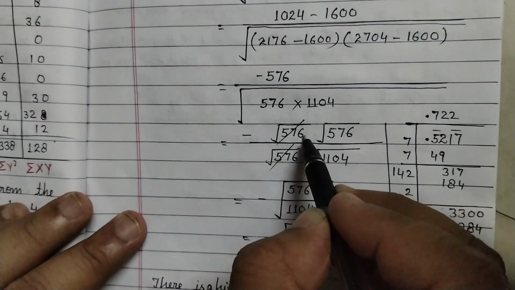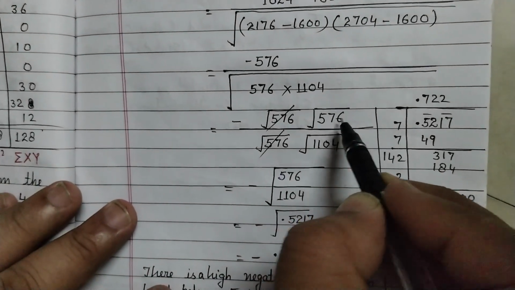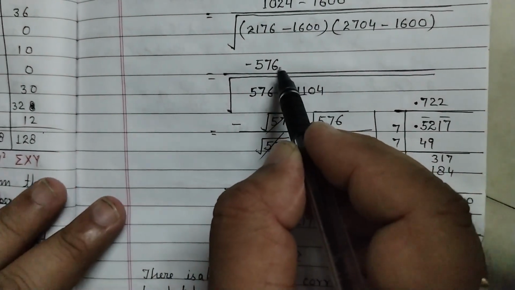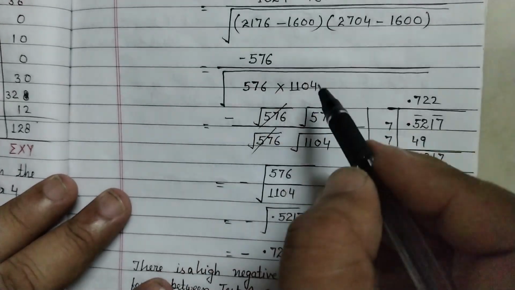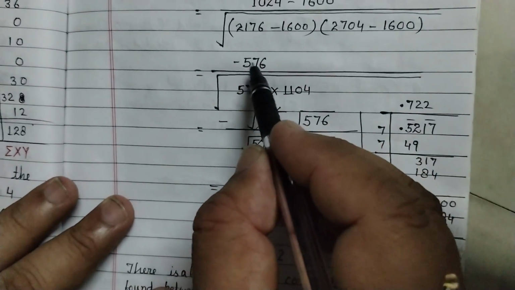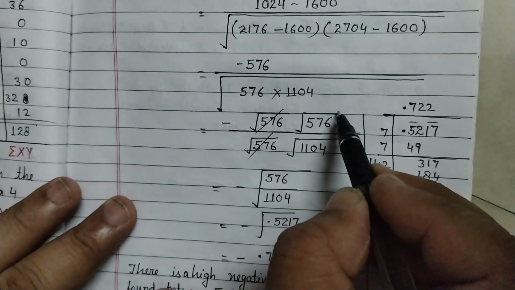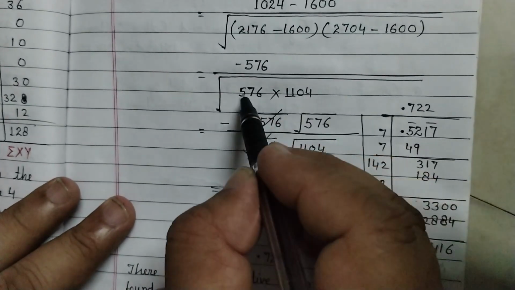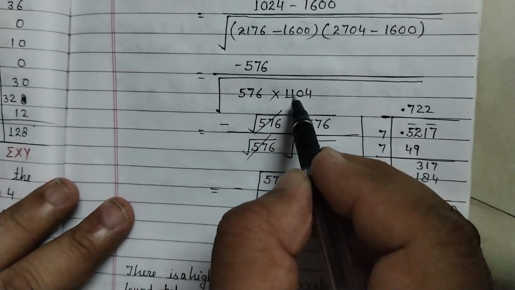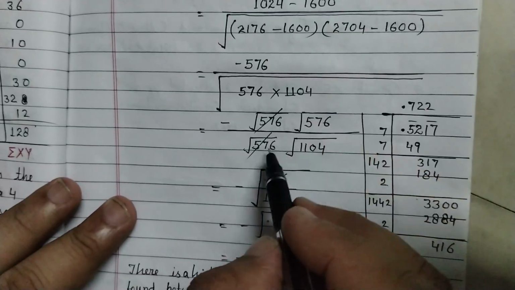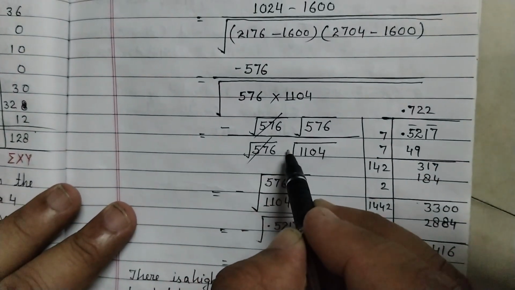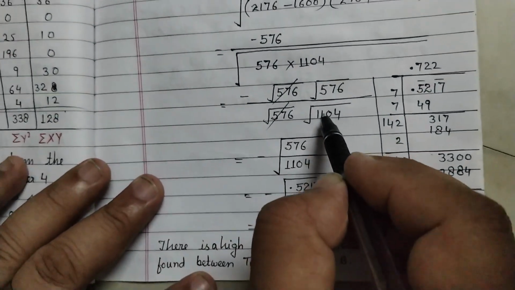So under root 576 and under root 576 gives us 576, then there is no change on the right hand side. So I am writing 576 under root and 576 under root, and within under root 576 multiplied by 1104, so separately we can write 576 multiplied by under root 1104.